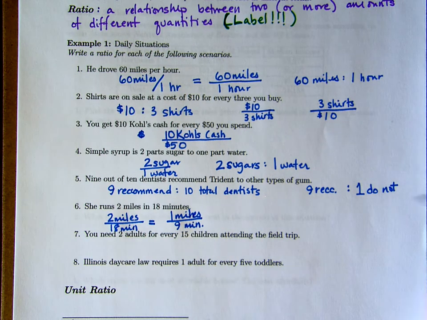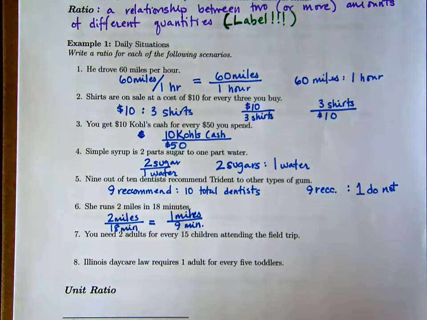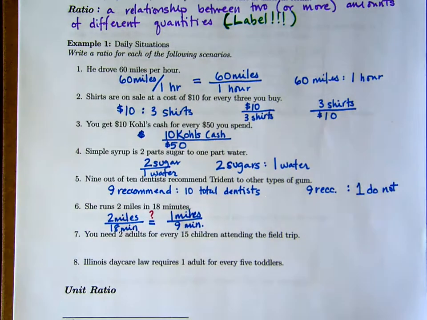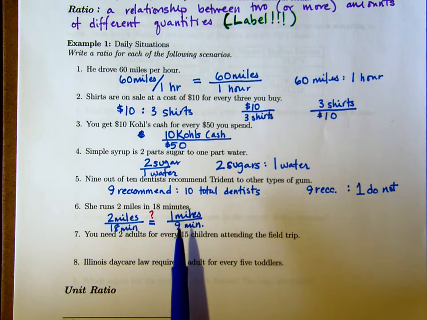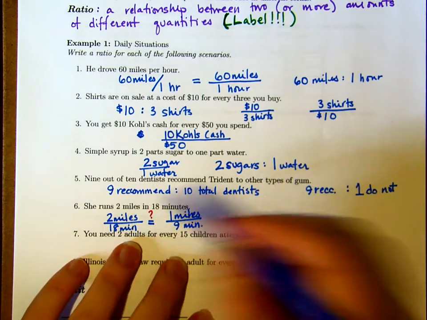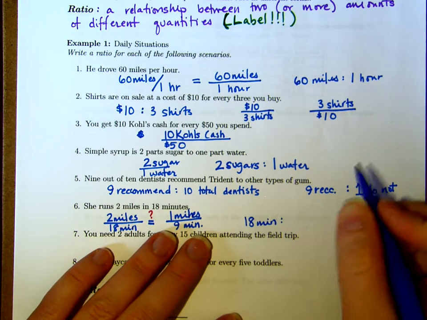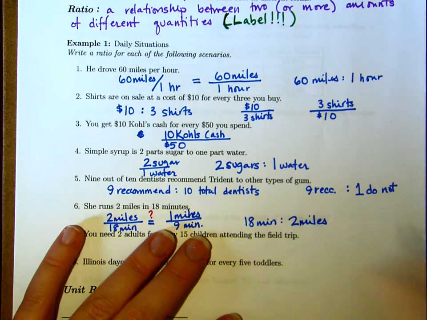And so this might not actually be an equal rate. Running, equal rate, I'm not sure about that. Like, I run a mile in 10 minutes, and I could assure you that my second mile is definitely longer than that. So nonetheless, 2 miles in 18 minutes, or it takes 18 minutes for this person to run 2 miles.